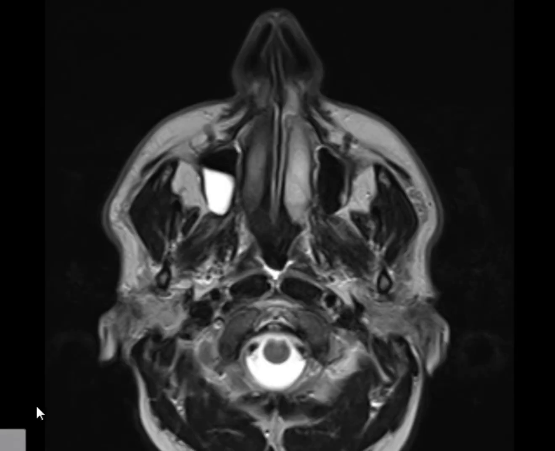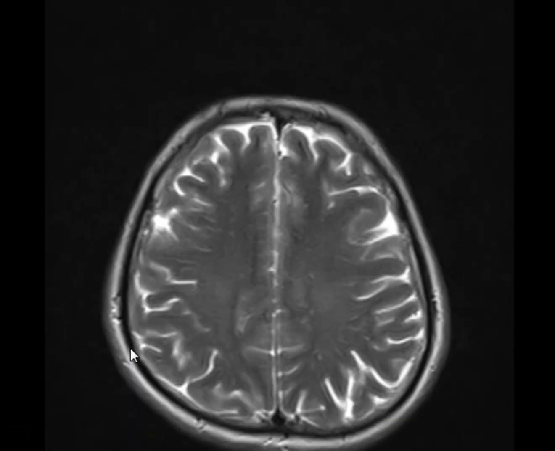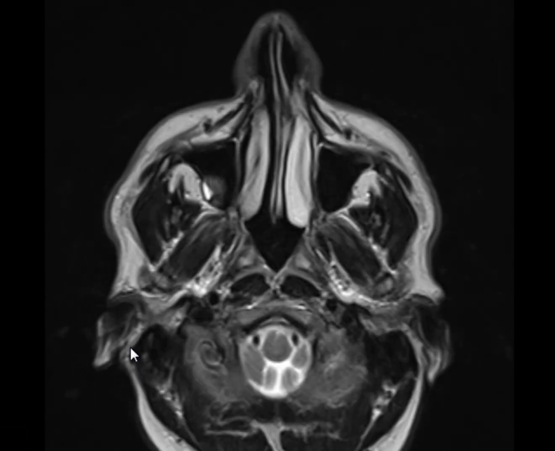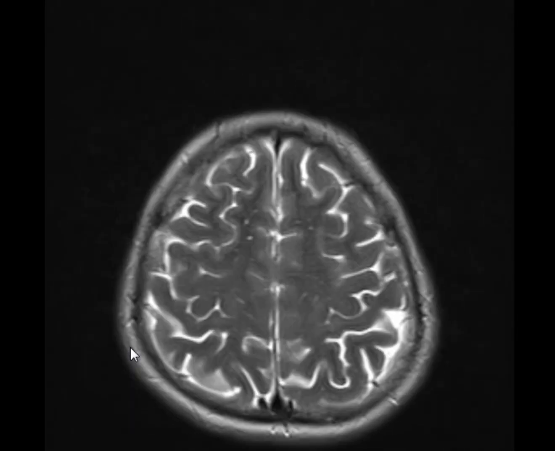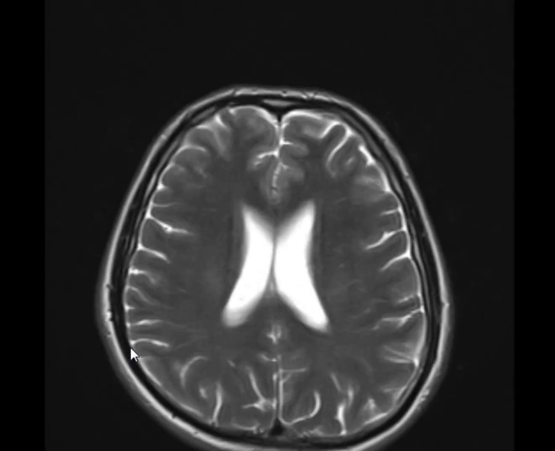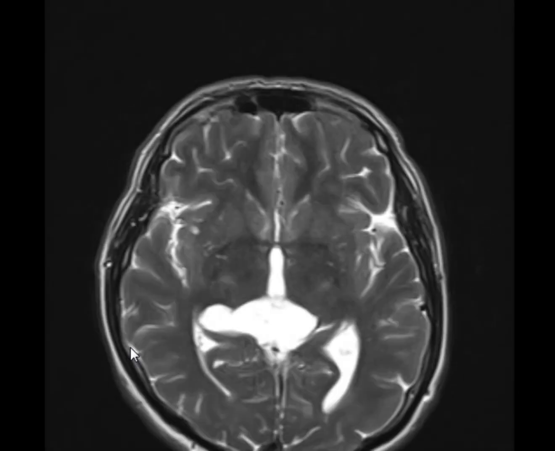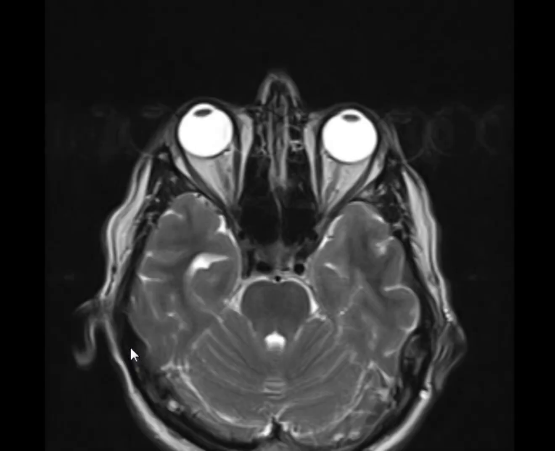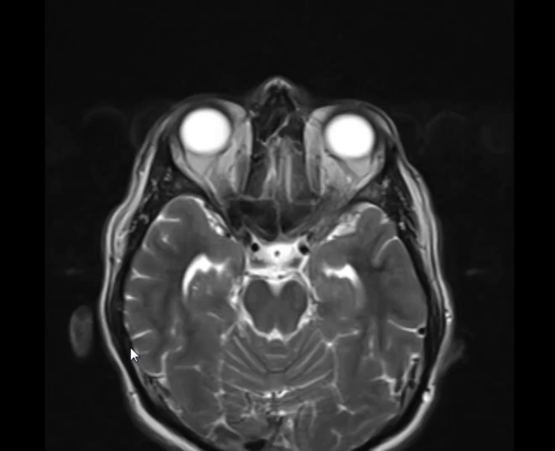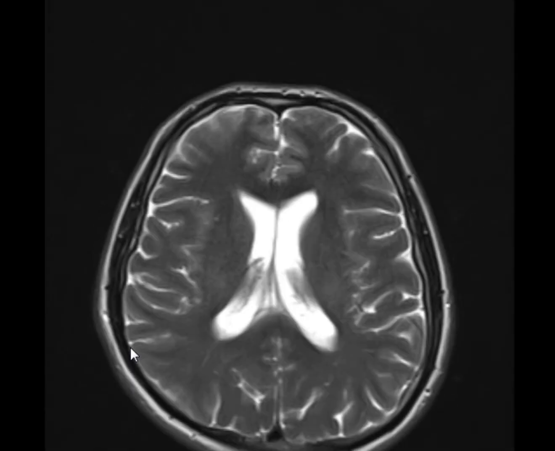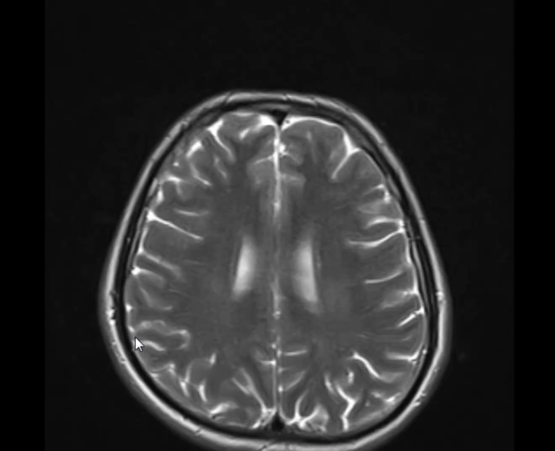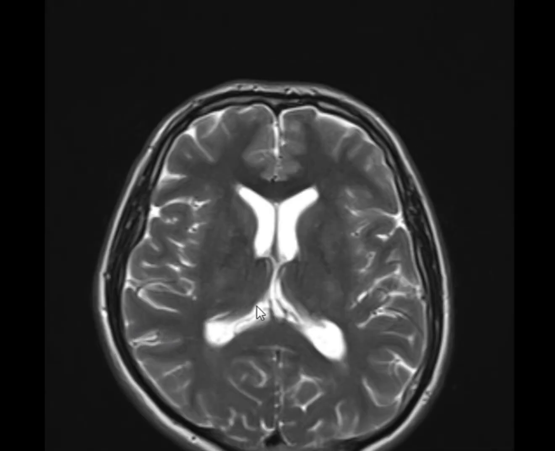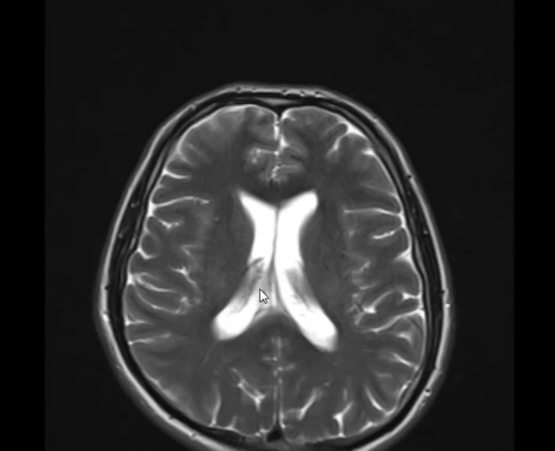This is a warm-up film, so it's an easy case. Okay. Axial T2. Okay, excellent. Good job. Tell me, what do you see as you move on? Okay. Normal, normal, normal. The ventricles and sulci appear to be a little bit dilated.